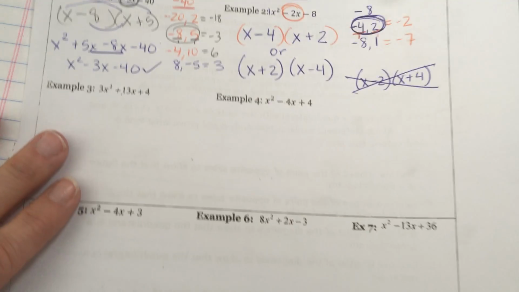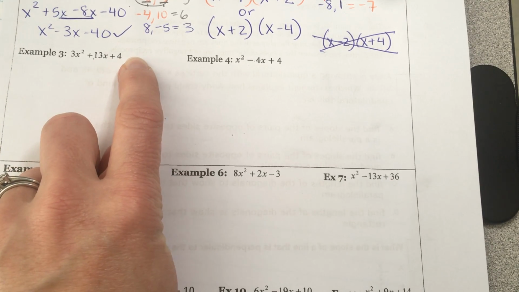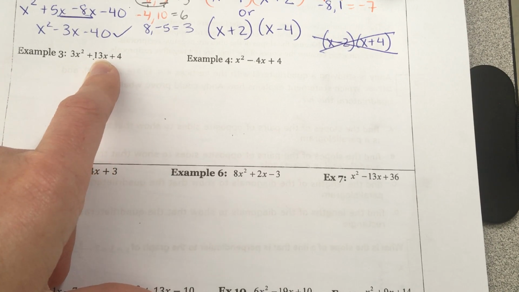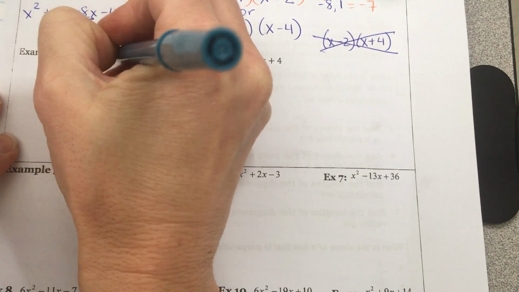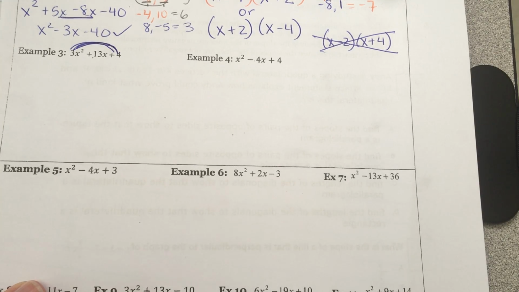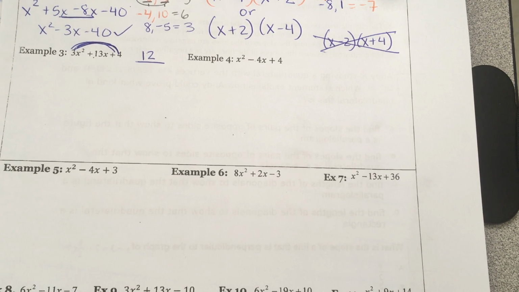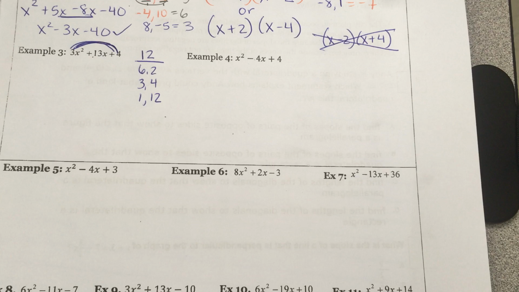Okay? All right, example 3. Check for a GCF. Anything go into 3, 13, and 4? Does 3 go into 13? No. Okay? So there's no GCF. You multiply these numbers. 3 times 4? 12. Okay, you write it to the side. So you multiply 3 times 4 gives you 12. What are some things that multiply to give you 12? 3 and 4. 6 and 2 I heard. I heard 3 and 4. And 1 and 12. Okay?